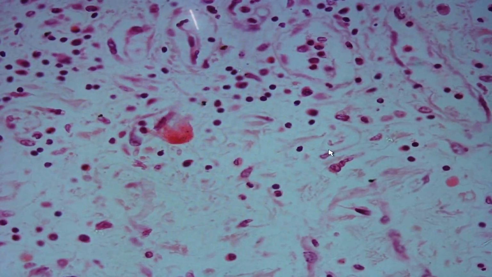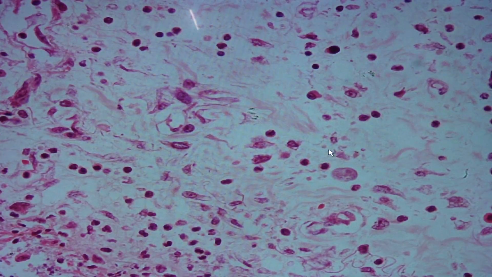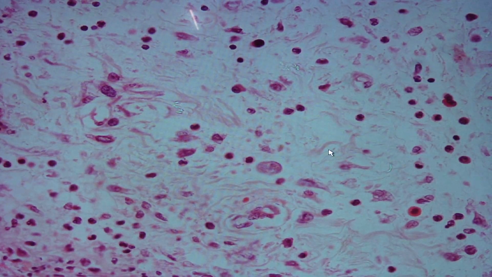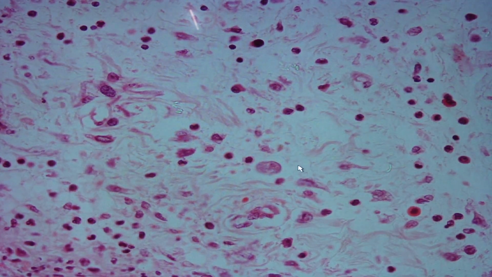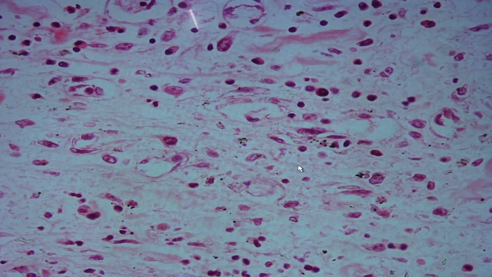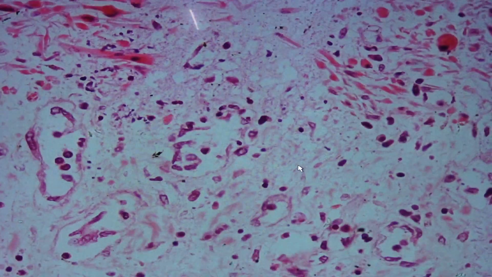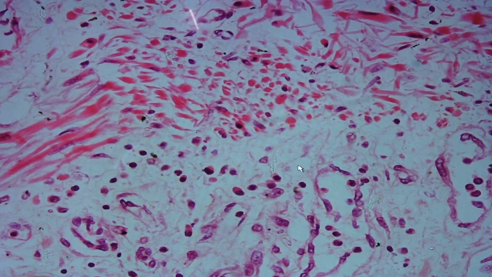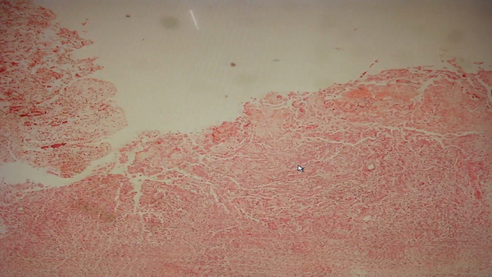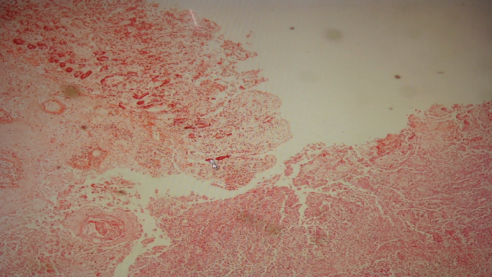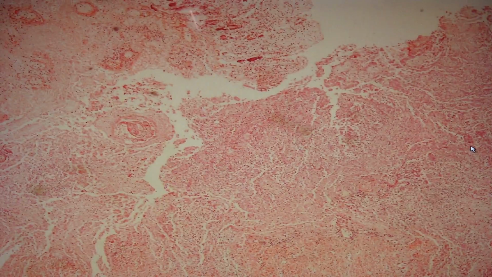Let's try to look for another one. There's another one, okay, with the nucleus. Okay, so I think you have a lot of examples already. So those are the things that you have to look for. And remember that the ulcer here would be lying underneath the epithelium. Okay, so this is amoebic colitis.